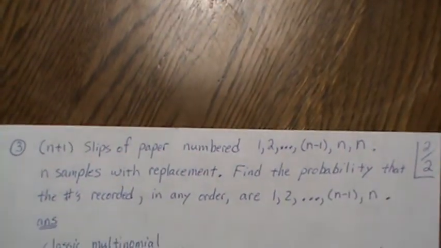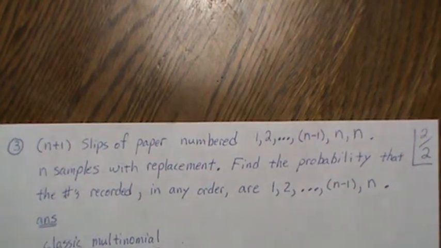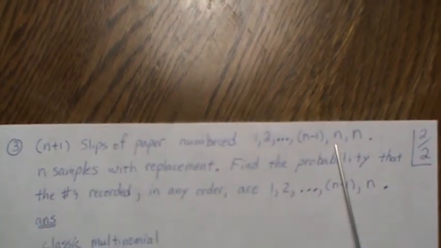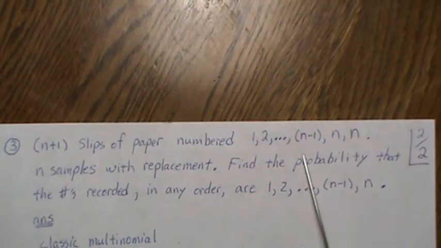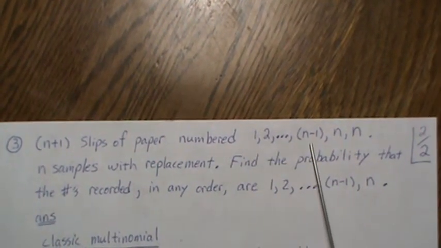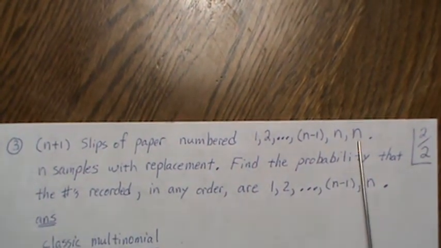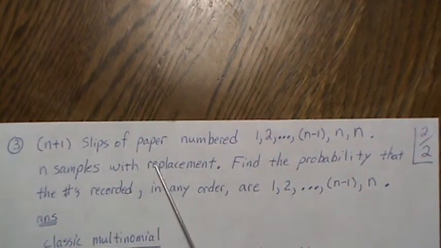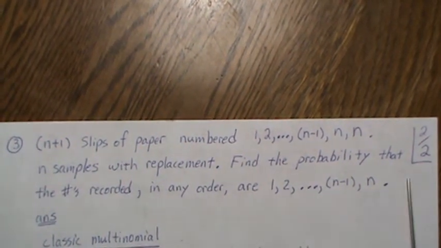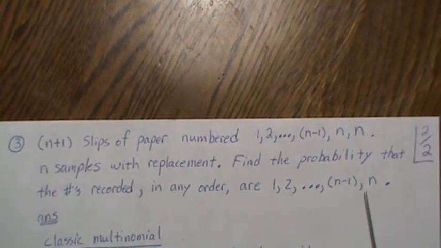So problem number 3, we have n plus 1 slips of paper numbered 1 through n, and then the n plus 1 also has an n. So there's one number 1 through n minus 1, but then there's 2 slips of paper that have n on it. Now we want n samples with replacement. Find the probability that the numbers recorded in any order are 1 through n.